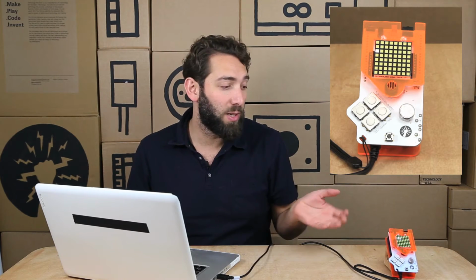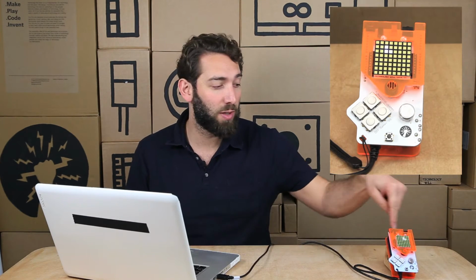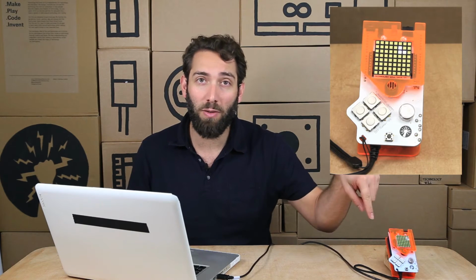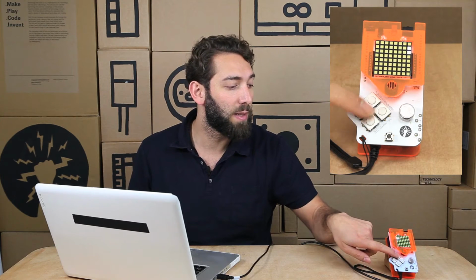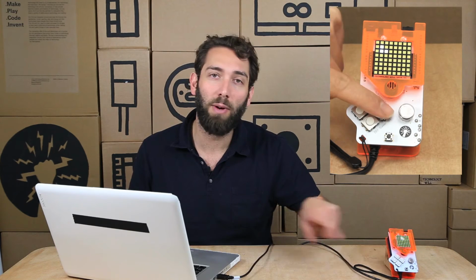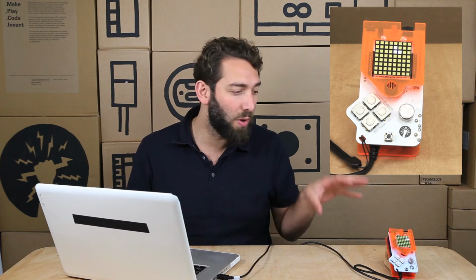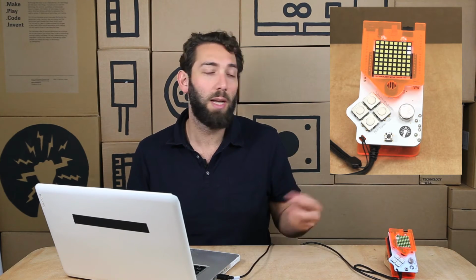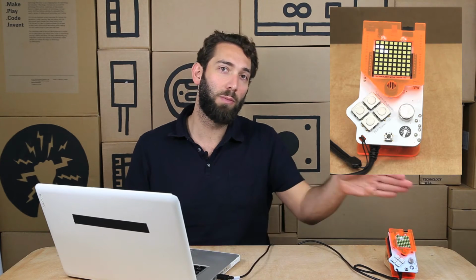What we want to do though is actually control the movement of that spaceship around the screen, and the way we're going to do that is with the switches. There's an up, a down, a left and a right switch. We need to be able to read those switches in, and then tell the spaceship where we want to move it along the screen. So the first step is to read the switches and understand when you have managed to successfully read a switch.